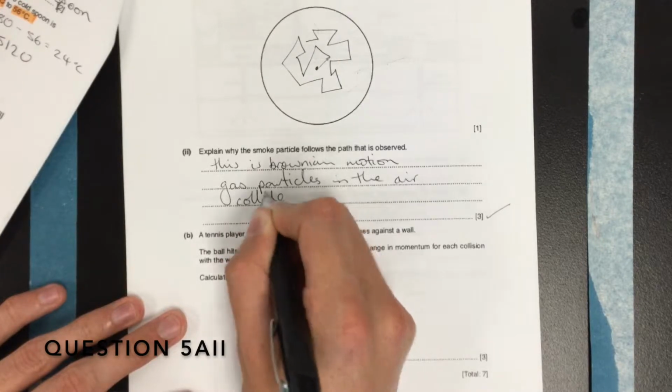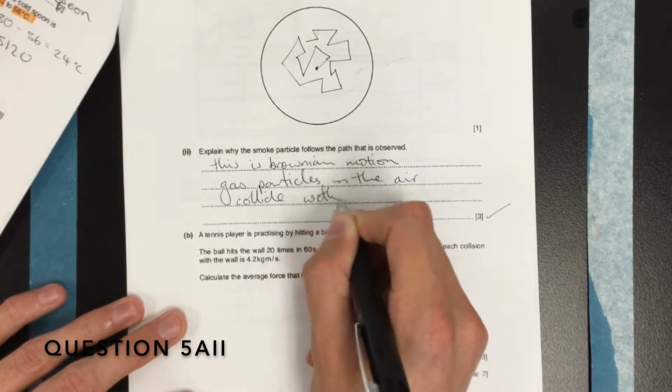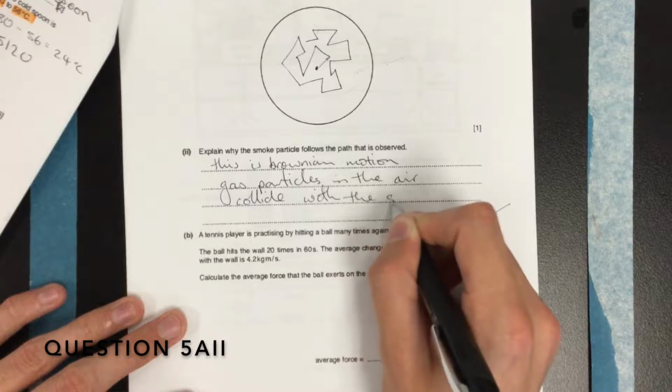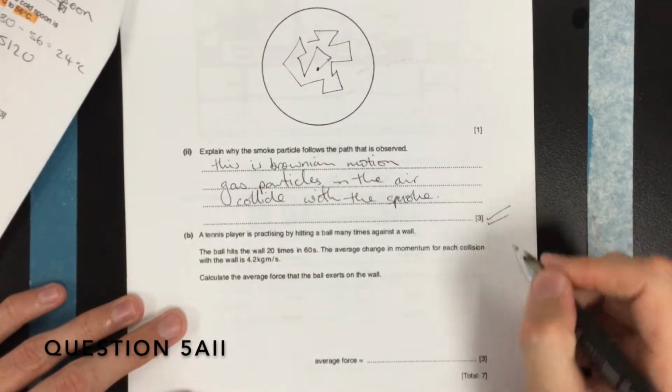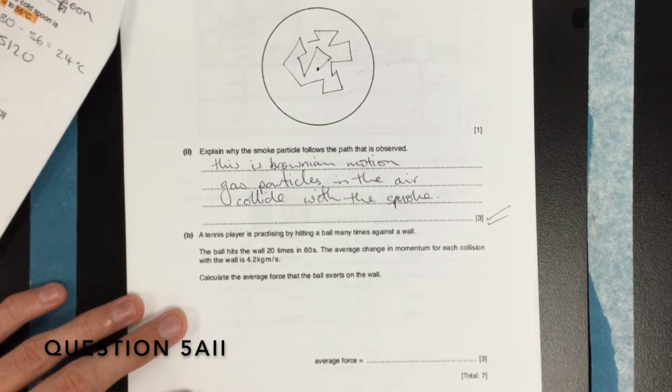collide with the smoke. That's another mark. So we've explained what is making it change direction.